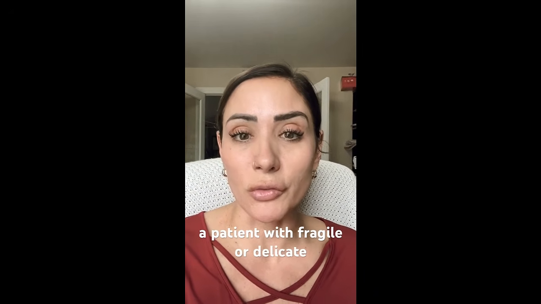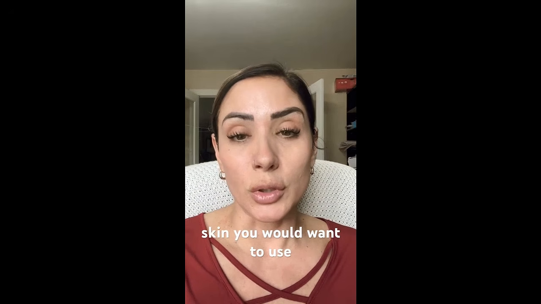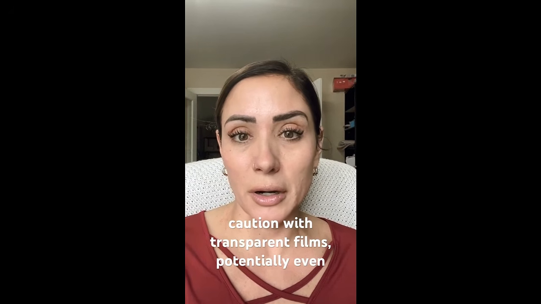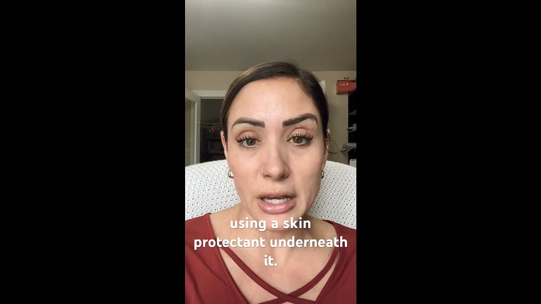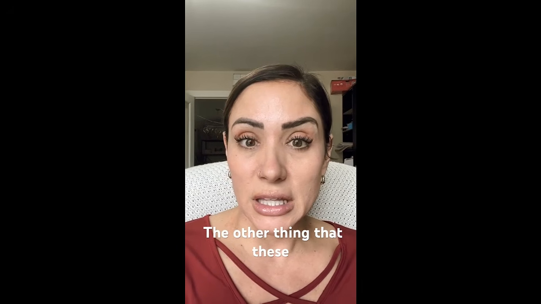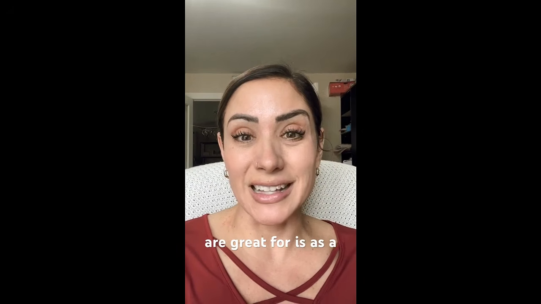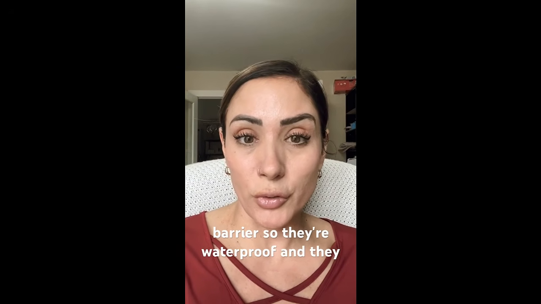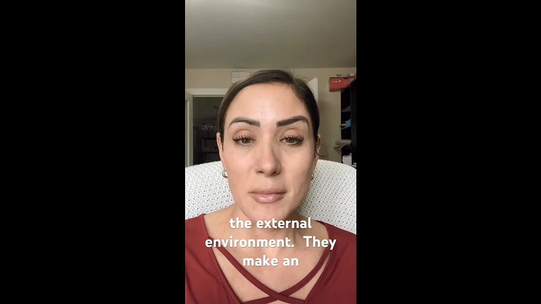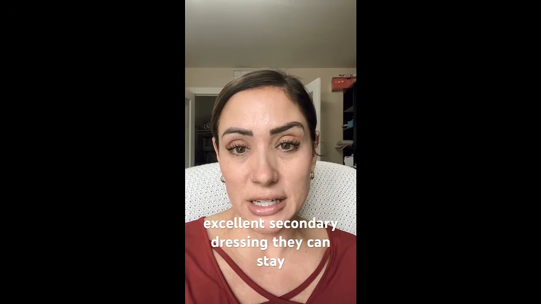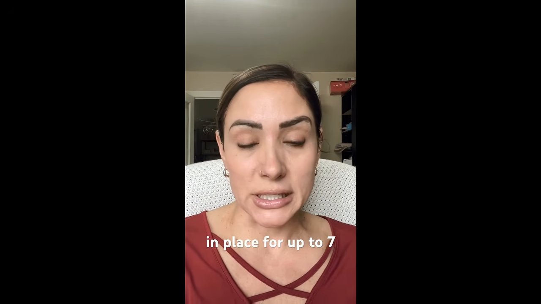If you have a patient with fragile or delicate skin, you would want to use caution with transparent films, potentially even using a skin protectant underneath it. The other thing that these are great for is as a barrier. So they're waterproof and they can help protect the wound from the external environment. They make an excellent secondary dressing. They can stay in place for up to 7 days.